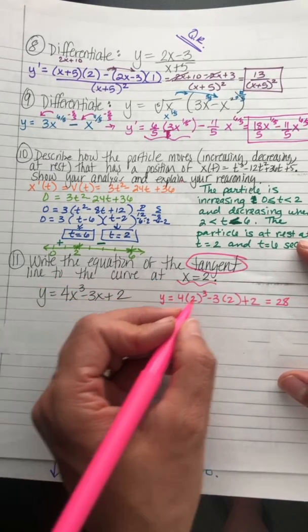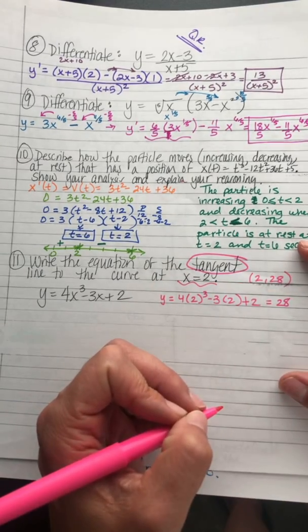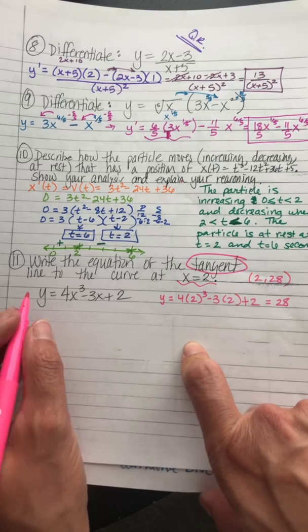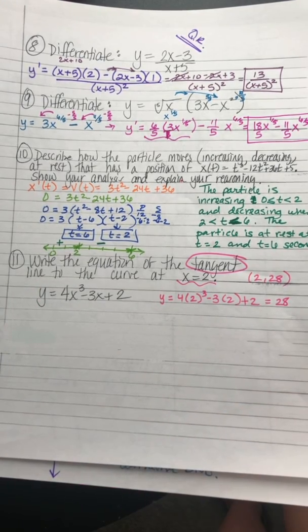Okay, and so that means that when x is 2, y is 28. We're going to need that for the equation of the tangent line. Tangent line means we're finding the slope of the tangent curve, so that means we have to take a derivative. So that's the next part.